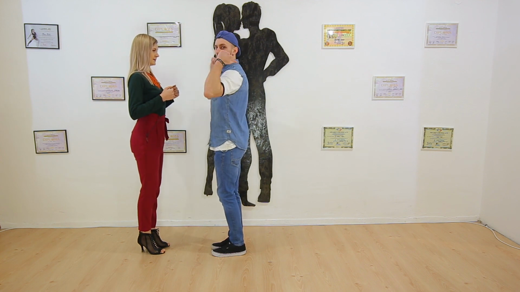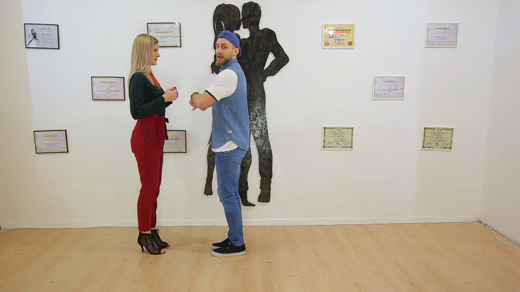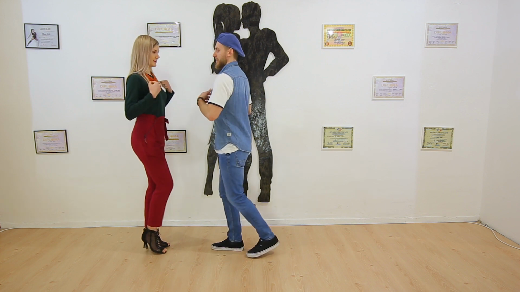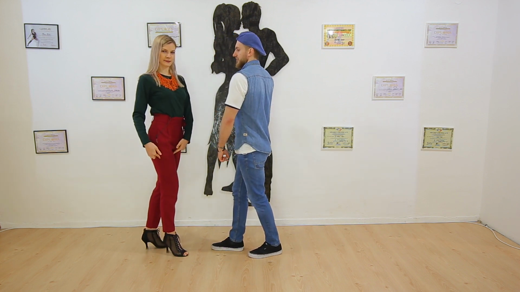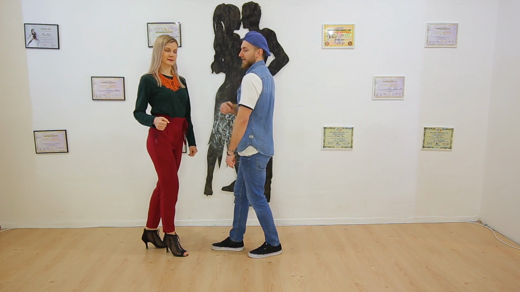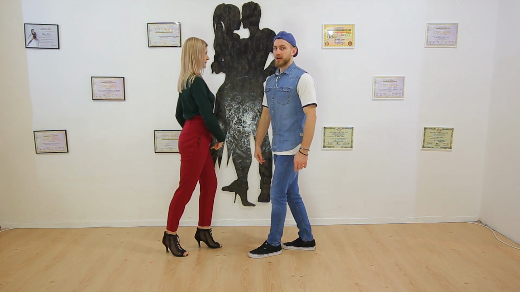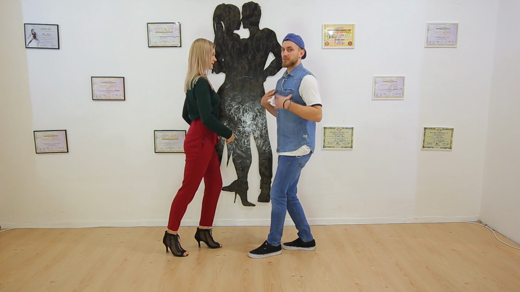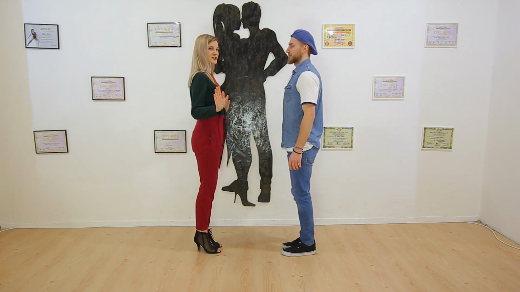Boom. From here, I go backwards. I orientate my body to my right leg. Boom. I step again into the back. I orientate my body towards my left leg. Boom. And now just close and body to normal position.